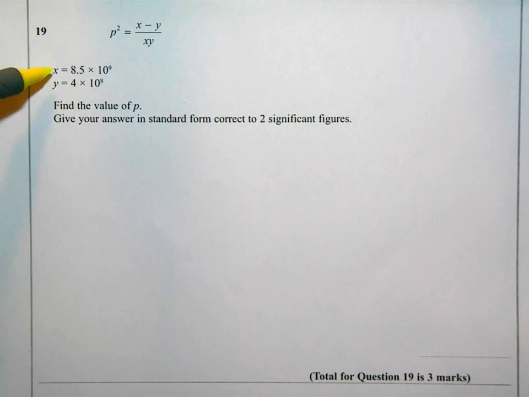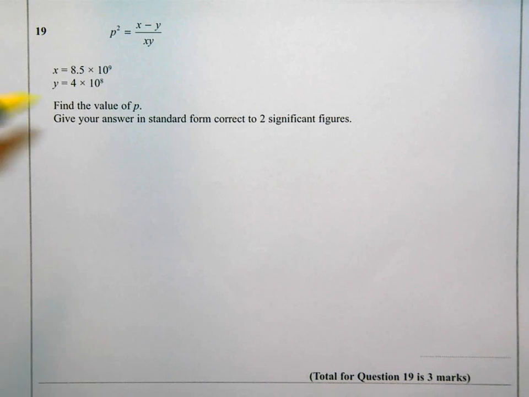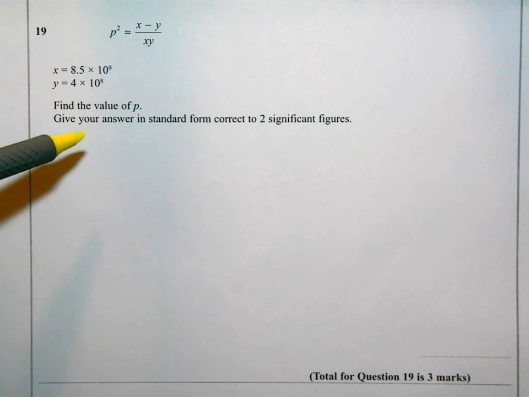And we have been told that x is equal to 8.5 times 10 to the 9, y is equal to 4 times 10 to the 8. Find the value of P. Give your answer in standard form, correct to two significant figures.